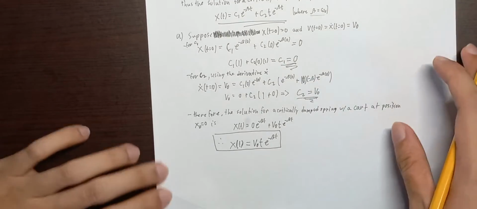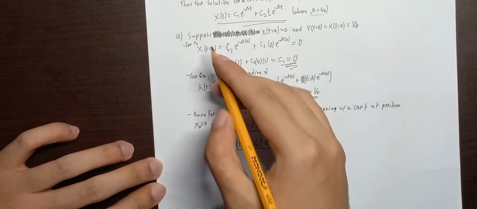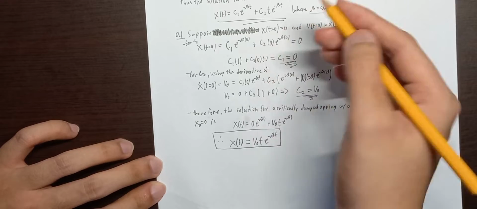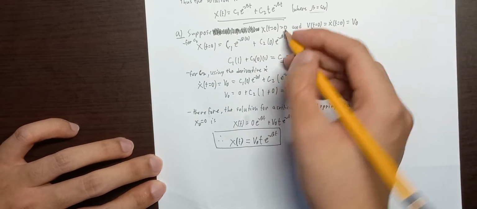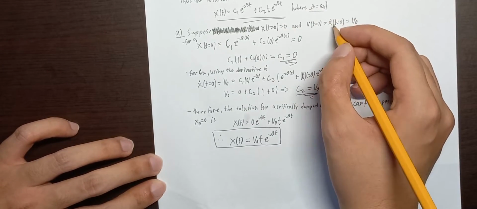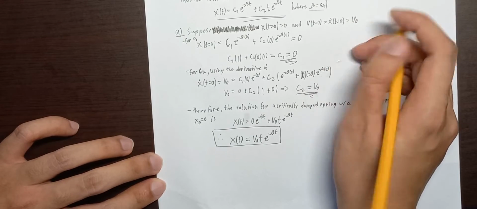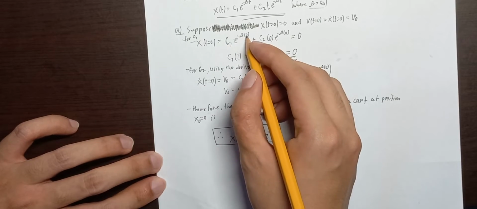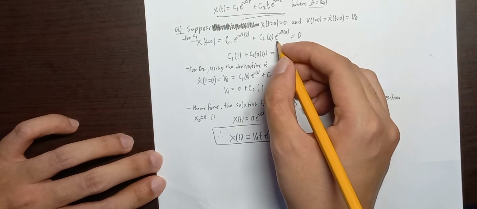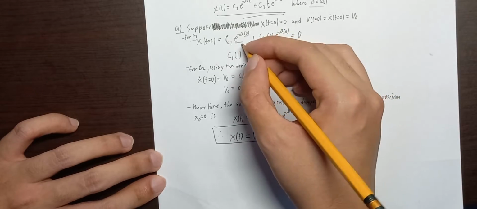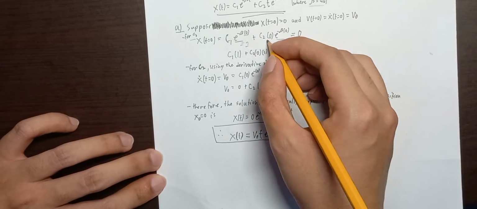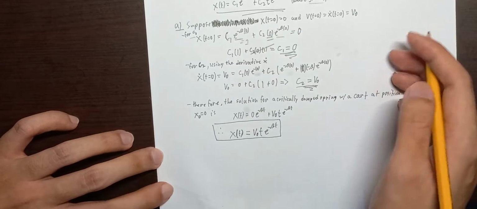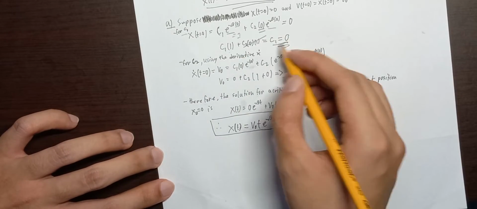Now for condition A, we suppose x at t equals 0 is equal to 0, and x dot at t equals 0 is equal to v0. So for c1, we plug in 0, which gives both e's equal to 1. And since this term has 0, this becomes 0, leaving us with the answer c1 is equal to 0.